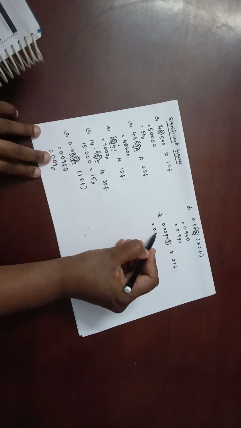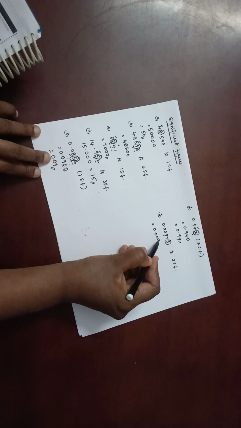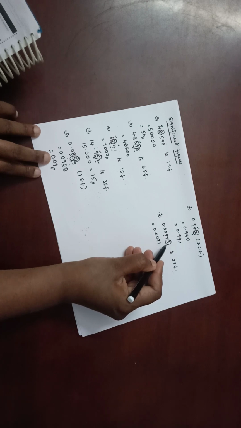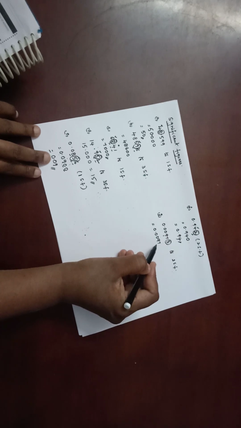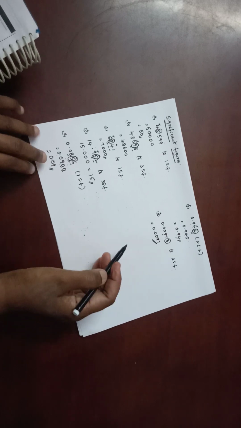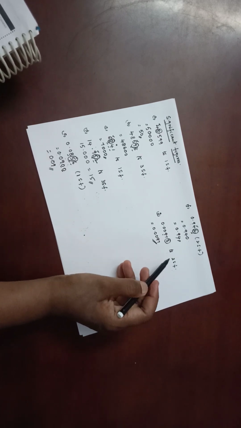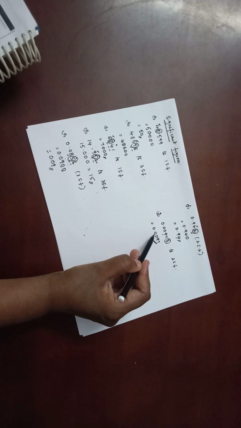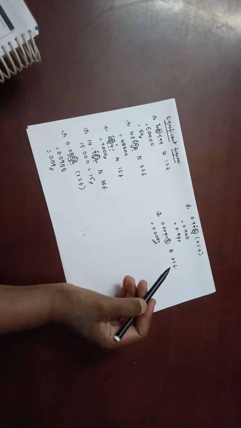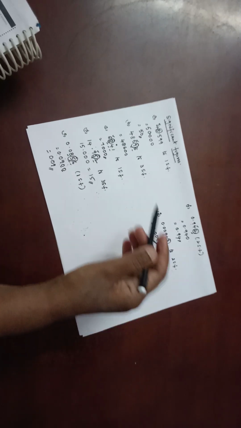So 0.0097, this will become what? 0. So after the number zeros are there in decimals, those don't have any value. Okay, so 0.0097 is the answer. So this is the way of doing the significant figures.